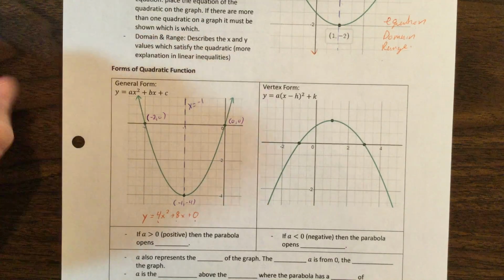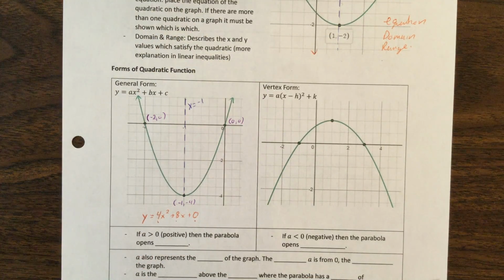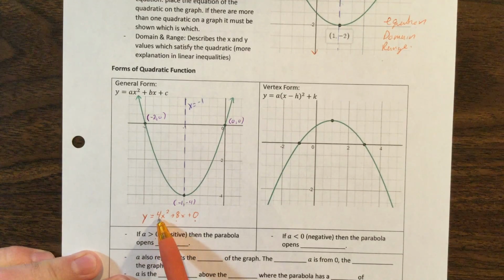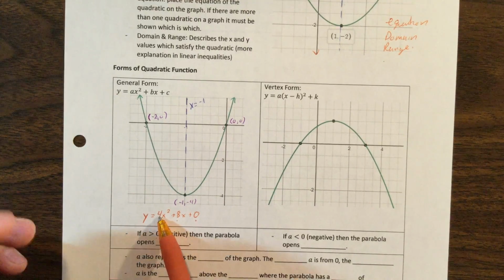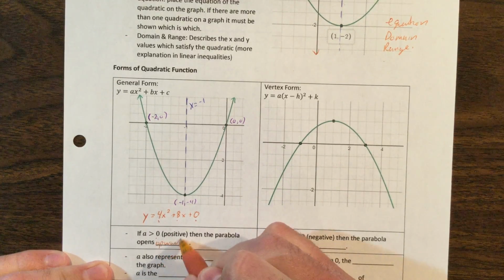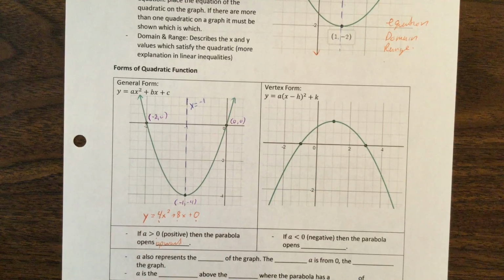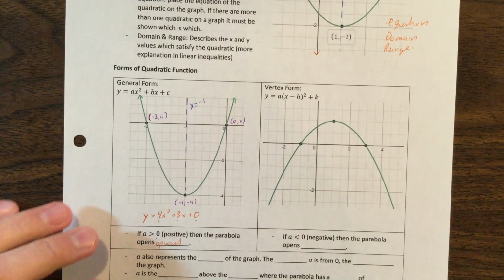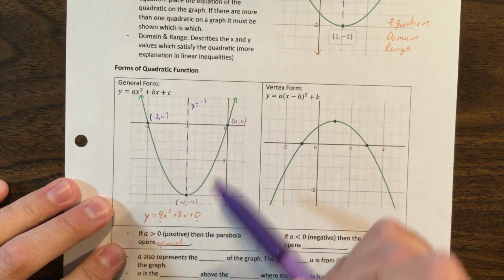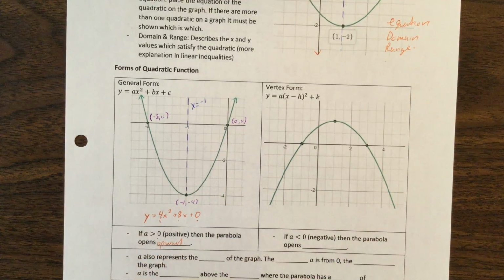Now, here, when I talked about how we have open upward and downward graphs, this is where we're going to go through it. If our a value is greater than 0, so it's positive, so you notice here how the 4 is greater than 0, it's a positive number, then the parabola is going to open upward, every single time. So if our a value is greater than 0, then our parabola is going to open upward, and it's going to have this type of shape.